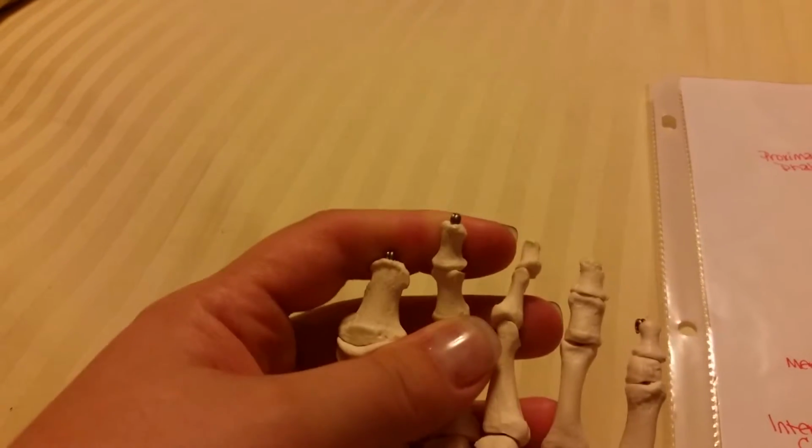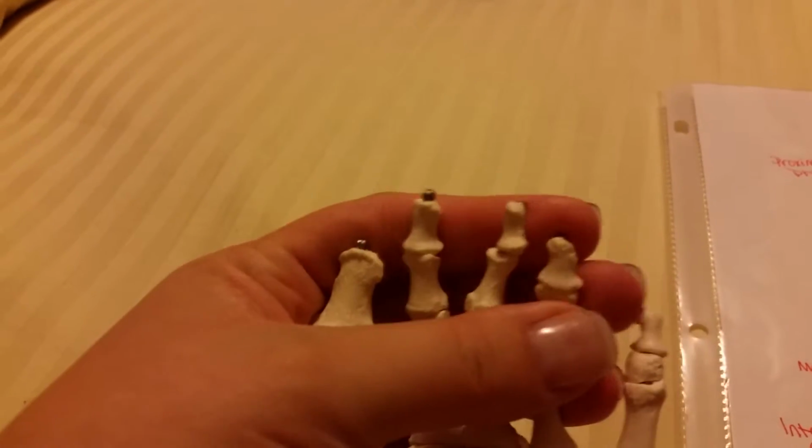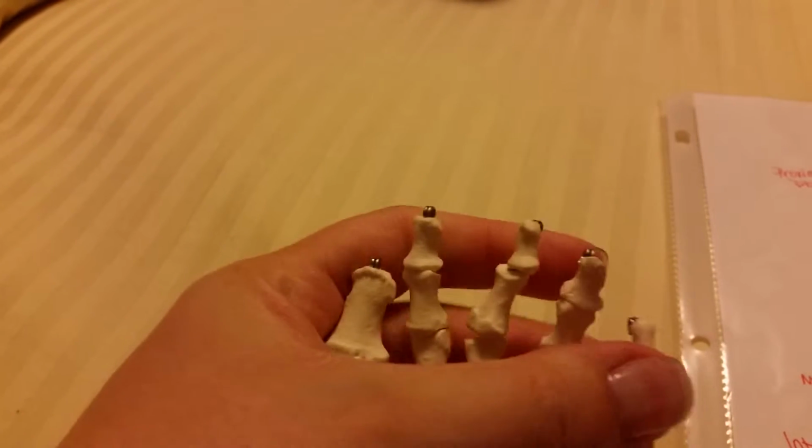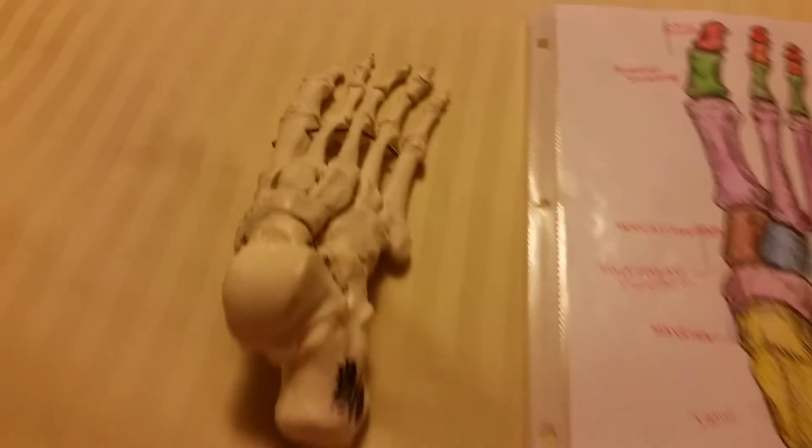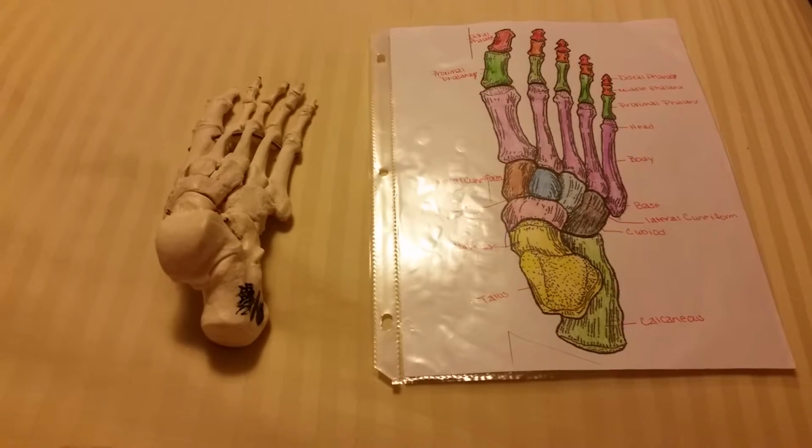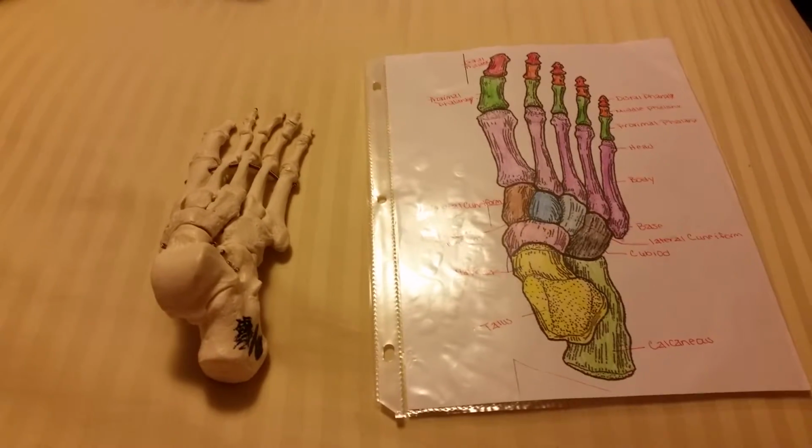You have middle phalanx, these little bitty bones right here. The big toe does not have the middle phalanx, but it does have the distal phalanx, which is the very tips of the bones that have the little, I guess, metal things in them. And these are the distal phalanx. 1, 2, 3, 4, and 5. Once again, that is the right foot of the bones.